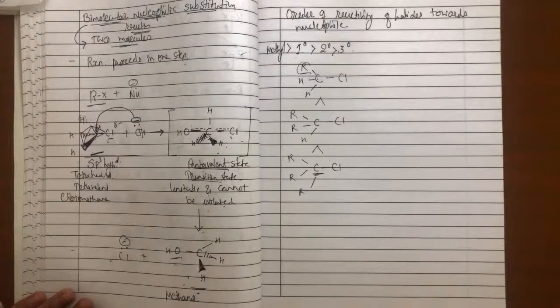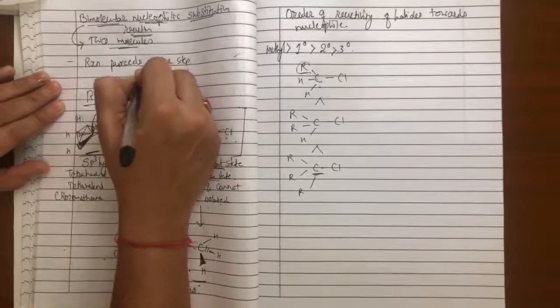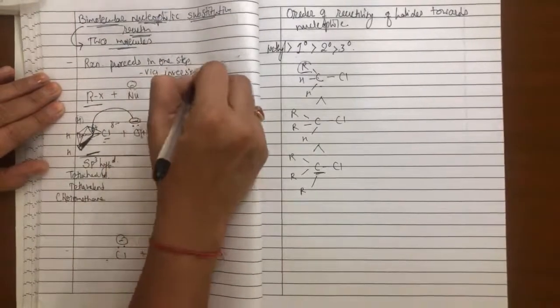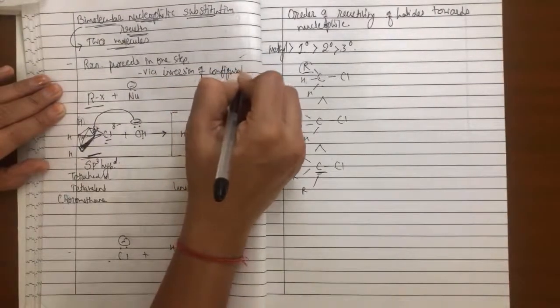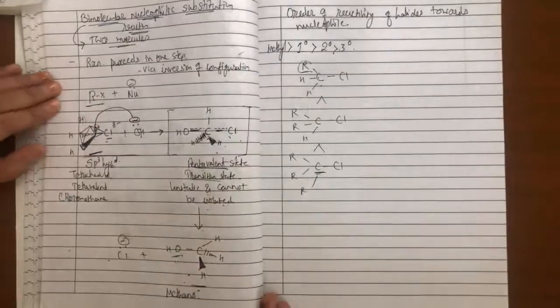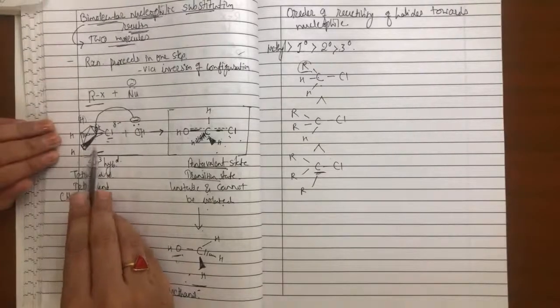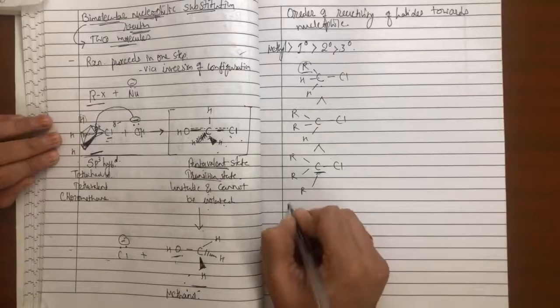And so we can say that this reaction proceeds via inversion of configuration. This reaction proceeds via inversion of configuration, right? So if your reactant is dextrorotatory, your product is levorotatory. Second thing is rate of reaction.